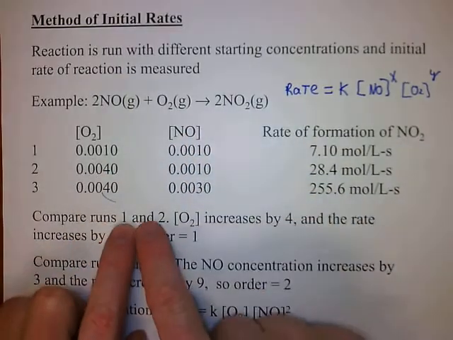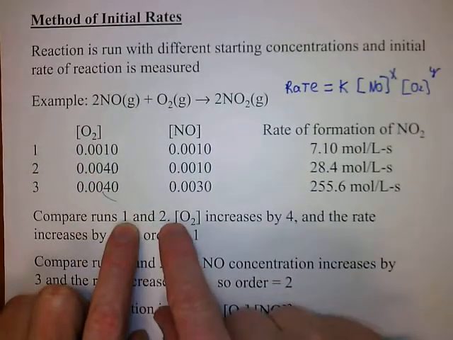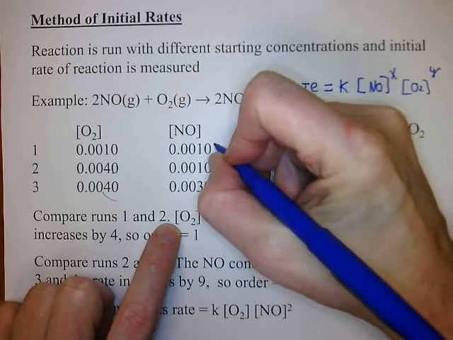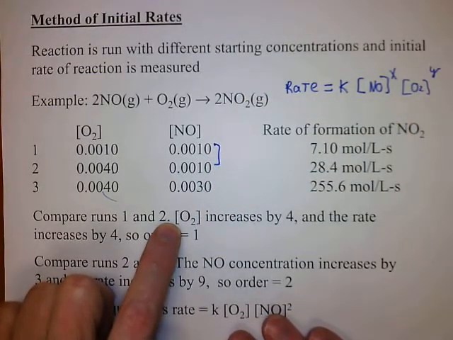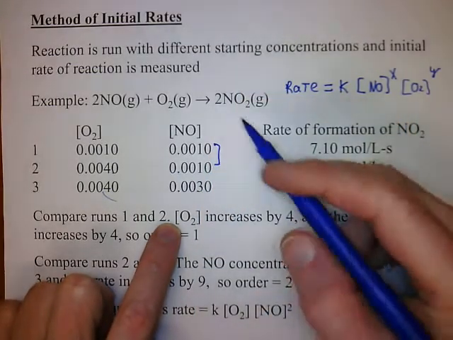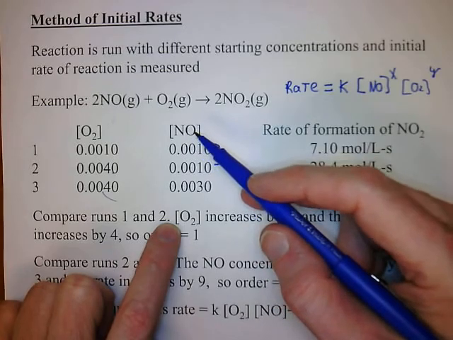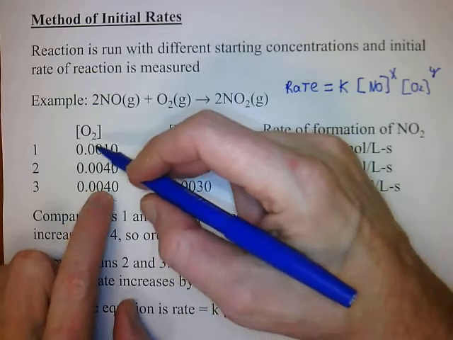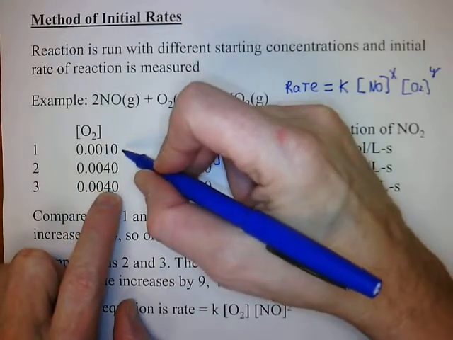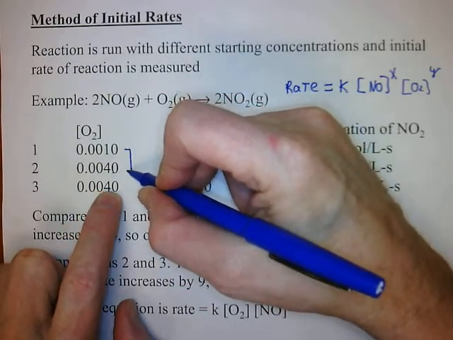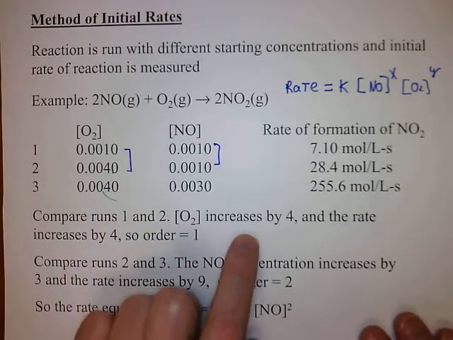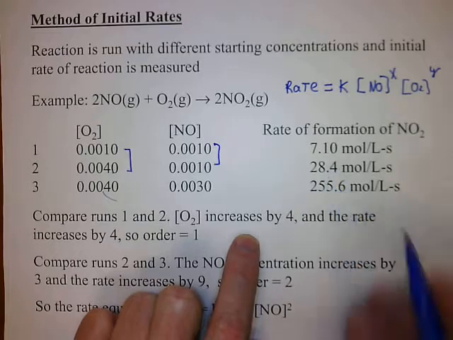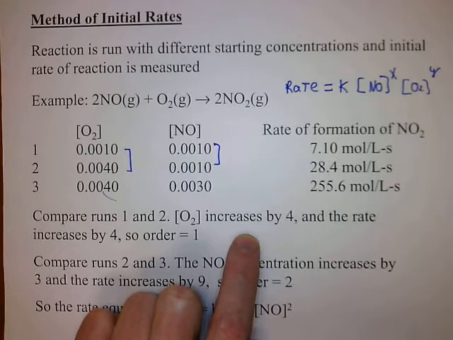For example, if we look at the first two runs, 1 and 2, this stays the same. So if the reaction rate gets bigger, it's not because this went up, because this didn't go up. This stayed the same, but this went from 0.001 to 0.004, and the rate went up from 7.1 to 28.4.